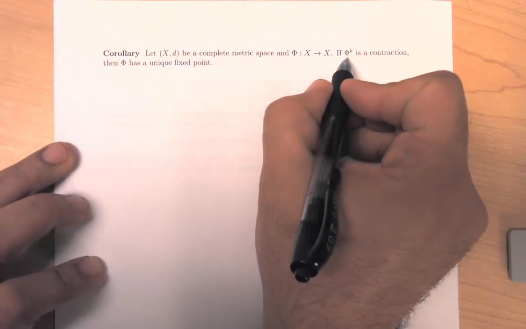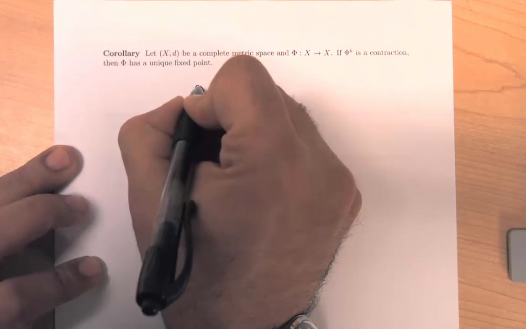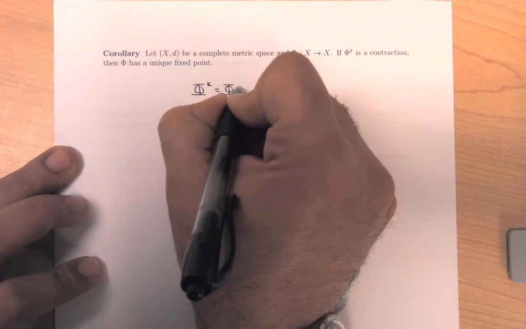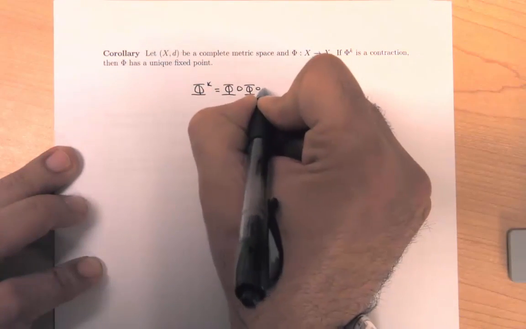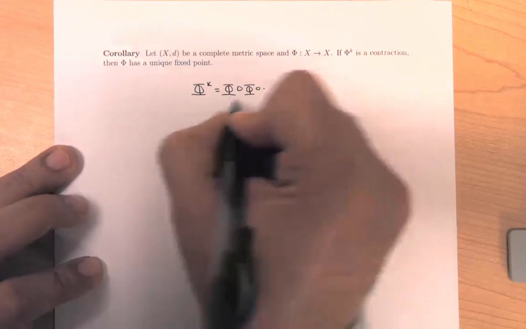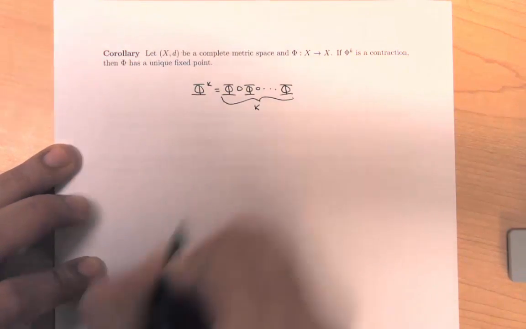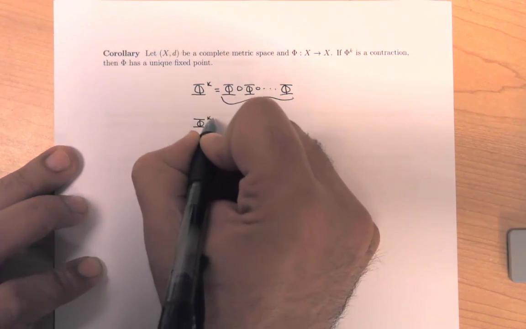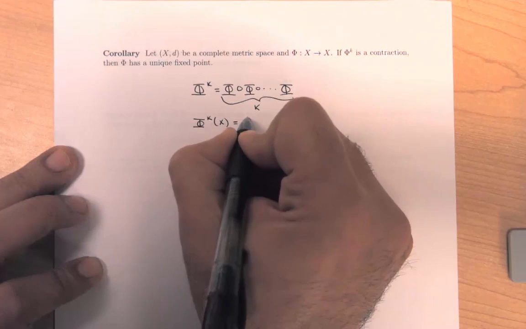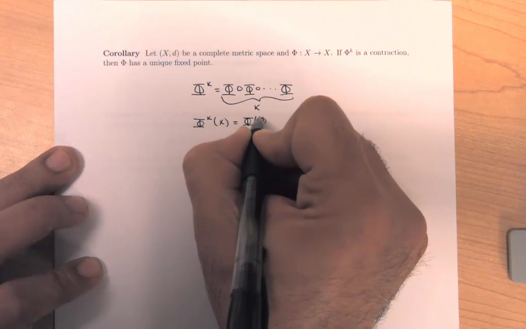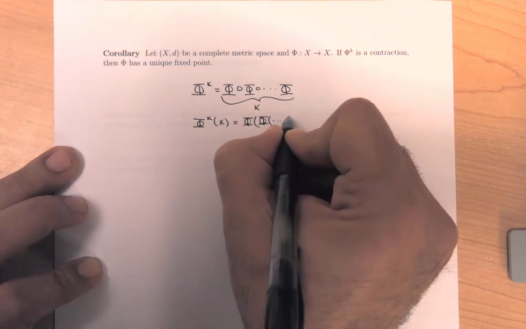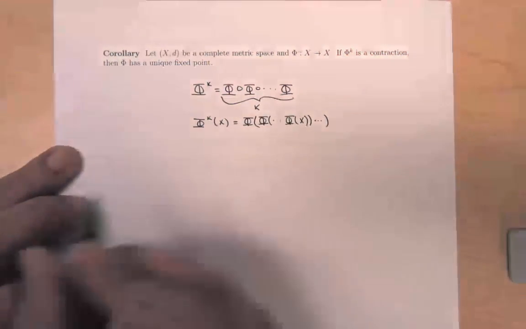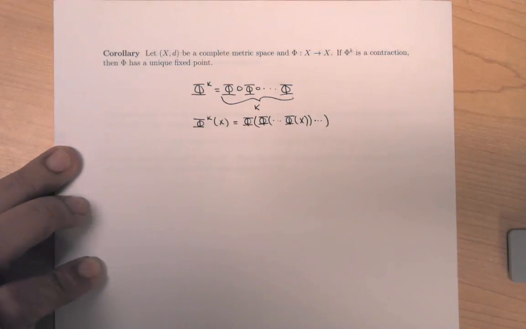But just so that we're clear about what I mean when I say phi to the k, it is just a composition of phi with itself k times. Or in other words, phi to the k of x is phi of phi of ... of x. Of course, k times.